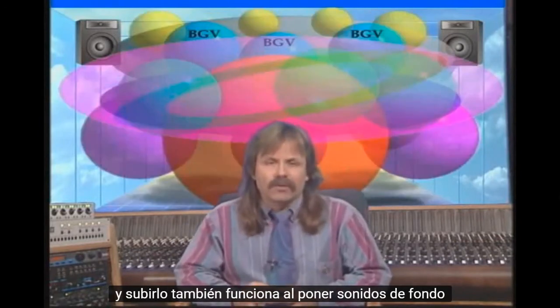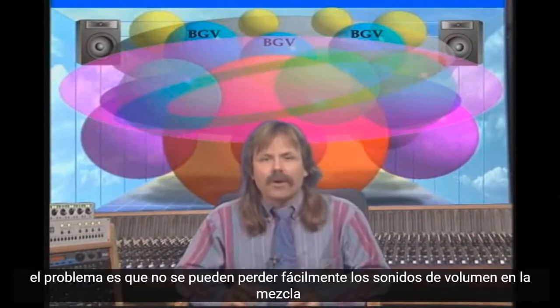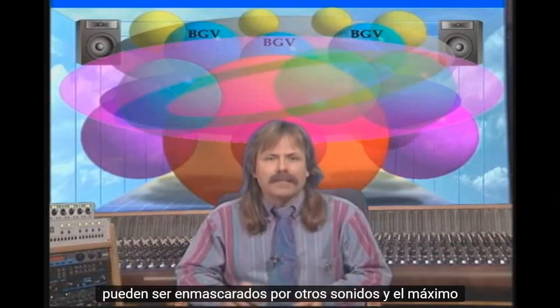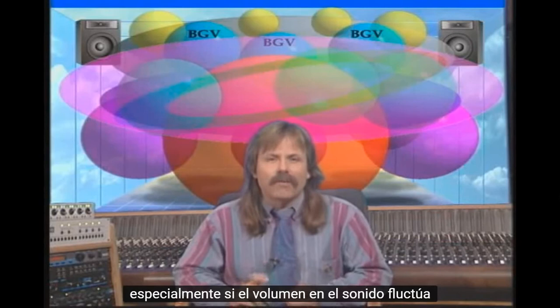It also works when putting sounds in the background. The problem is that low volume sounds can easily be lost in the mix. They can be masked by other sounds in the mix, especially if the volume of the sound fluctuates. Let me demonstrate.